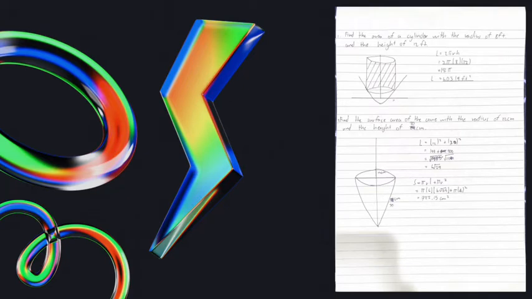For number 2, find the surface area of a cone with a radius of 12 centimeters and a height of 30 centimeters. Just like the first one, we're going to substitute: 12 squared is 144 and 30 squared is 900. You add those and you're going to have 1044, and the square root of that is 6 square root of 29.